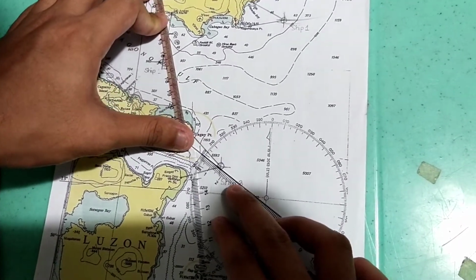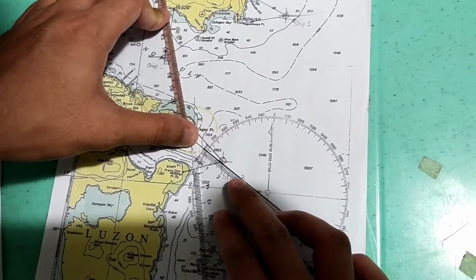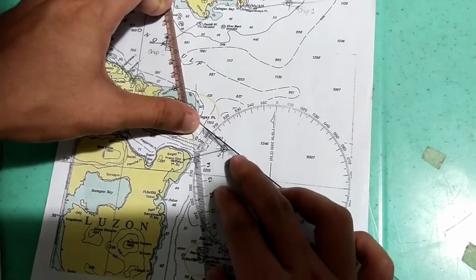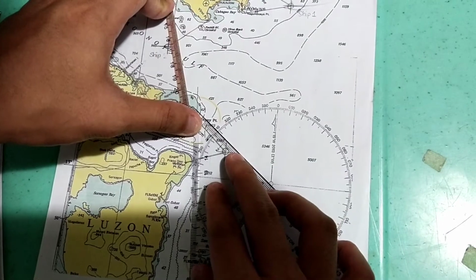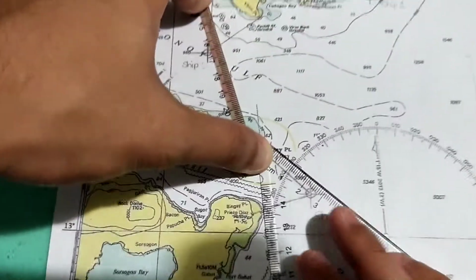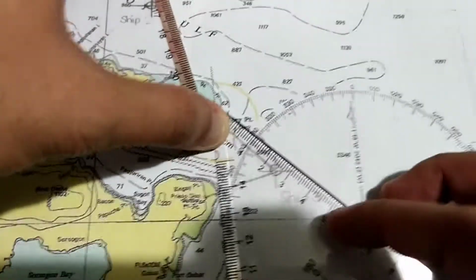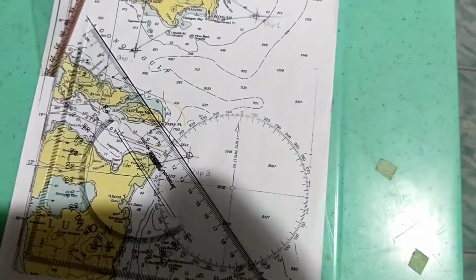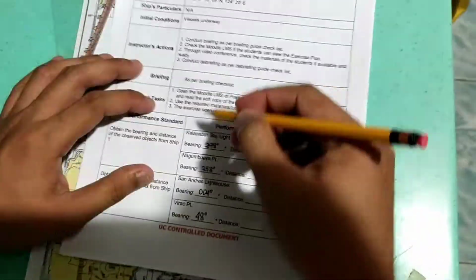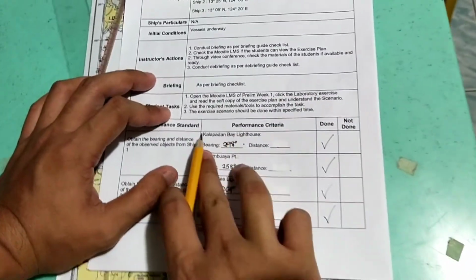So the bearing is 298 degrees. 298 degrees.